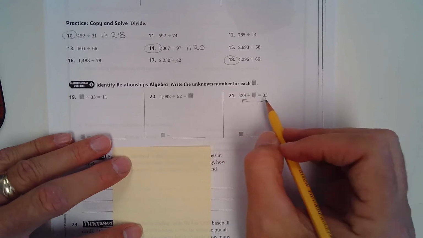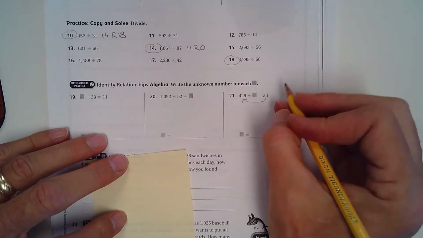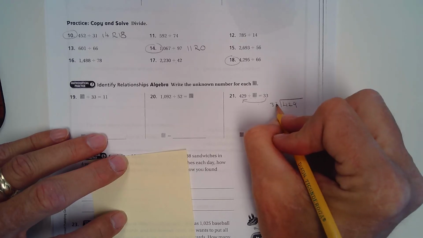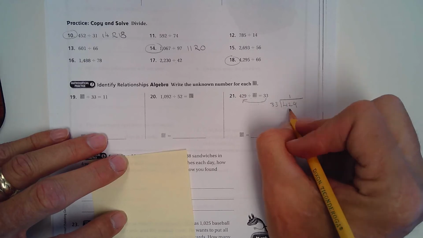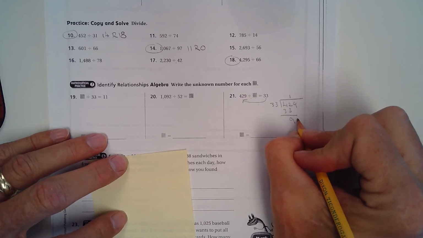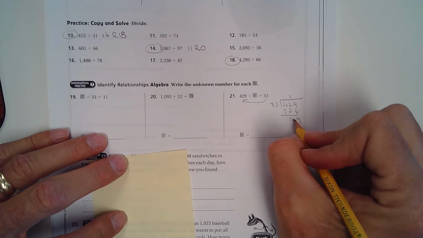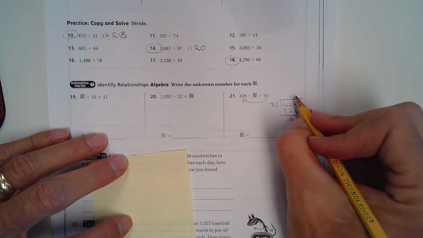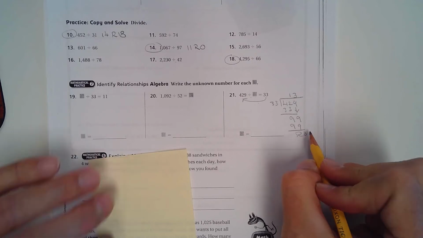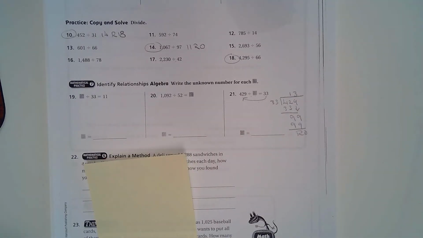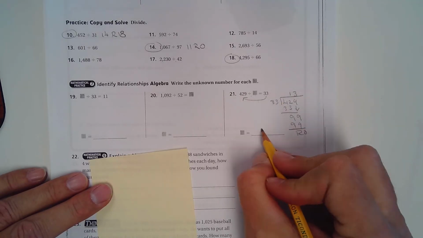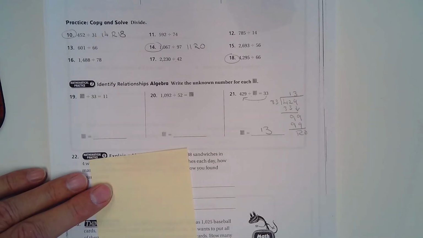33 into 429. Well, we almost have enough room right here. 429 divided by 33. Doesn't go into 4, goes into 42 once, right? 33. There's 7, 8, 9 left over. Bring down the 9. And that's going to be 33, and the 99 goes in 3 times. And the remainder is 0. So it's 13. This box equals 13. There's the answer.